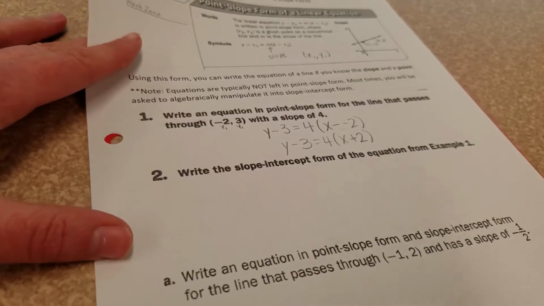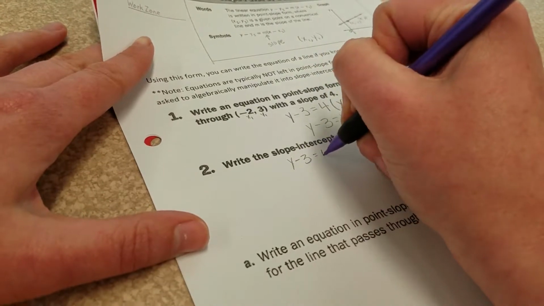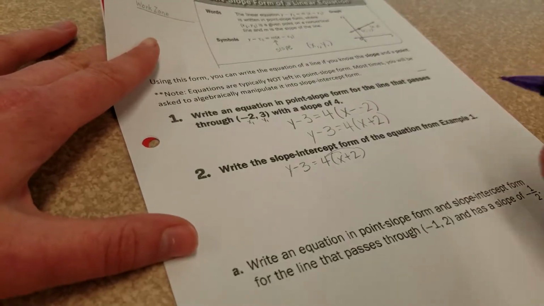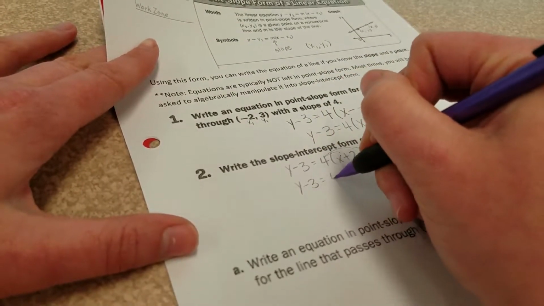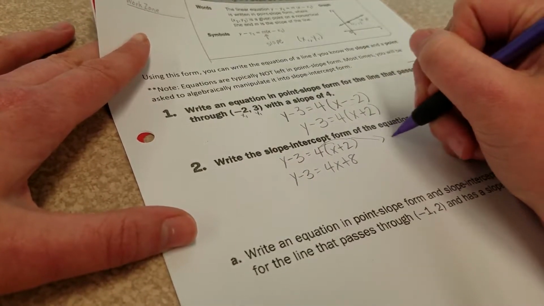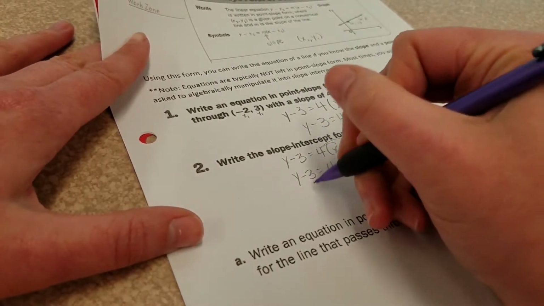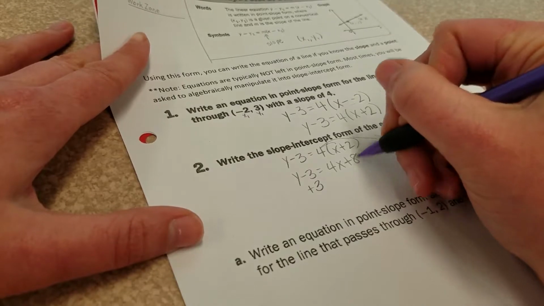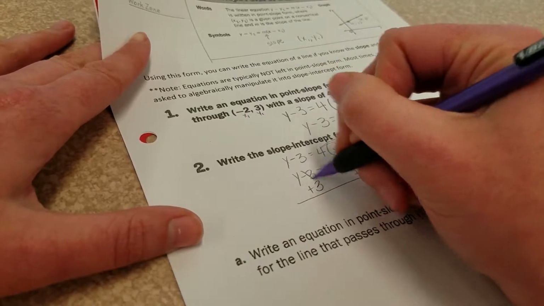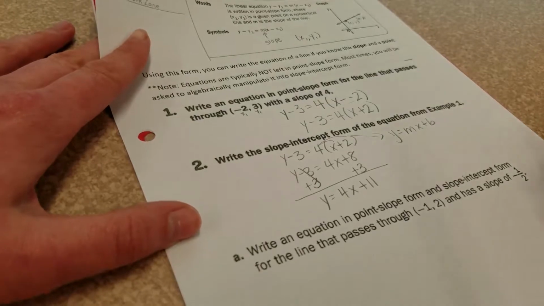In order to change this into slope-intercept form, we're actually going to have to work with it here. So we have y minus 3 equals 4 times x plus 2. On the right-hand side, you can hopefully see that we need to distribute. So you're going to have y minus 3 equals 4x plus 8. Slope-intercept form, just to remind you, is y equals mx plus b. Y is by itself. Here, y is not. You have to add 3 to get it by itself. There is a like term over here, so we'll put it right underneath. We stack them together. Those cancel out. Y equals 4x plus 11.